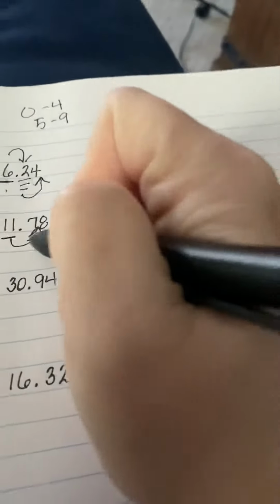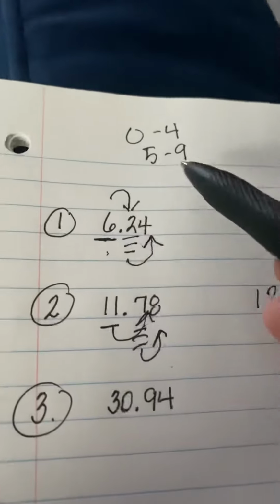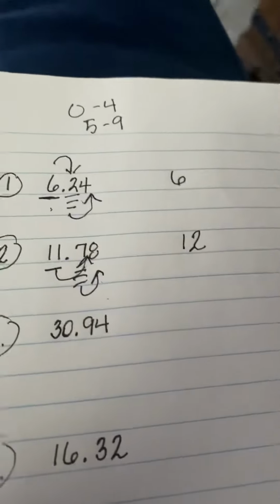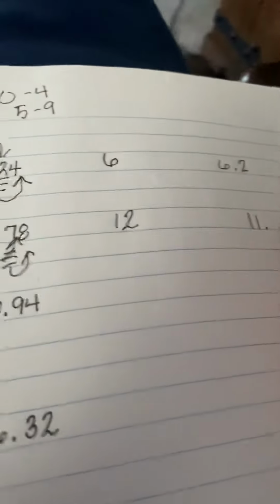Now, if I want to round to the nearest 10th, I look at 7, and again, I look right. Well, 8 falls in between this range. Therefore, rounded to the nearest 10th, it would be 11.8.